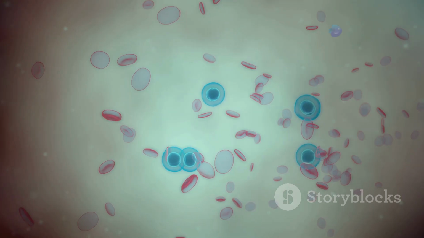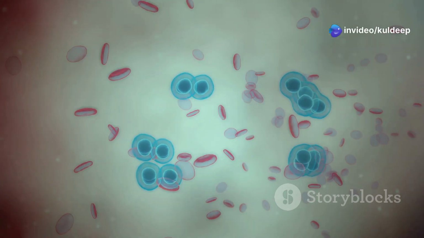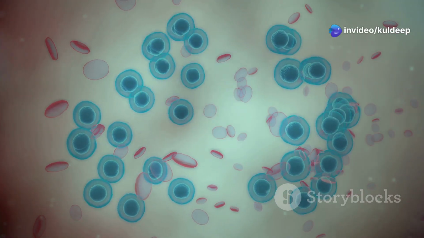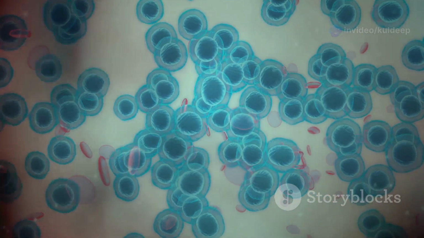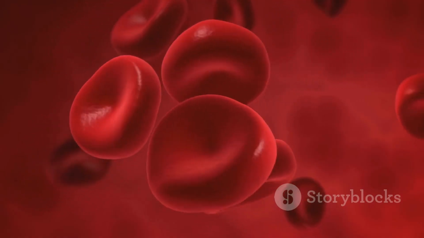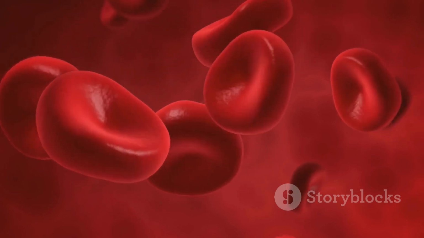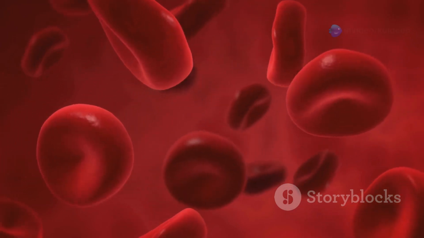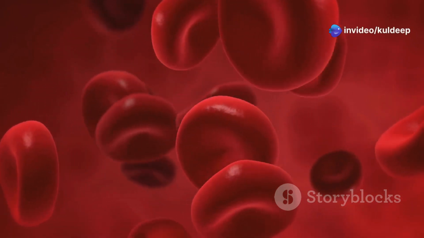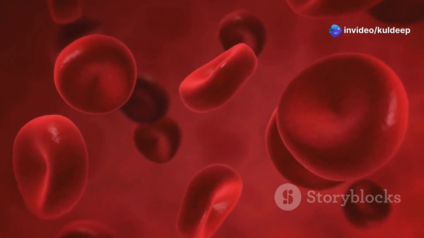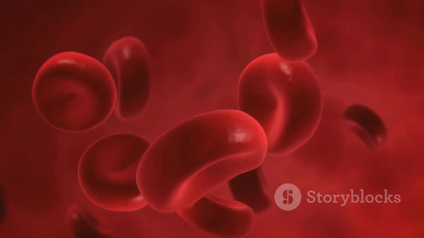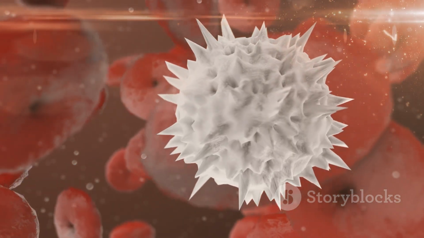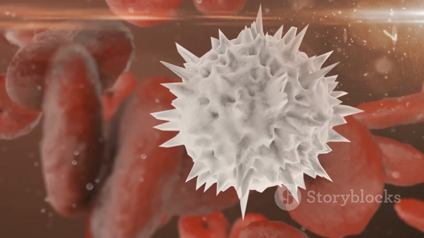The formed elements make up the remaining 45%. They're the worker bees of the bloodstream. These include red blood cells, white blood cells, and platelets. Red blood cells, or erythrocytes, contain hemoglobin and transport oxygen and carbon dioxide. They're like the delivery drivers of the body, ensuring that every cell gets the oxygen it needs and removing carbon dioxide waste. Then we have white blood cells, or leukocytes, which fight infection.